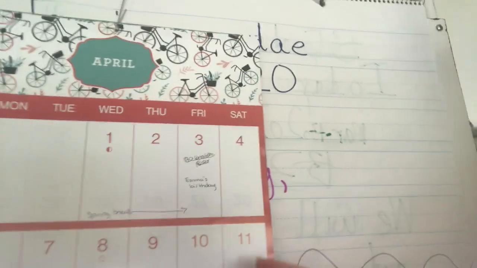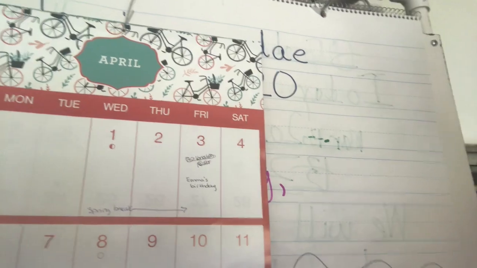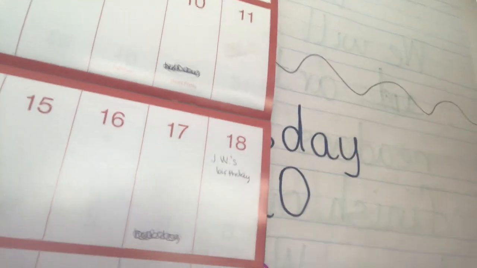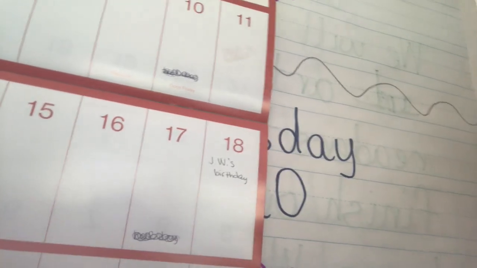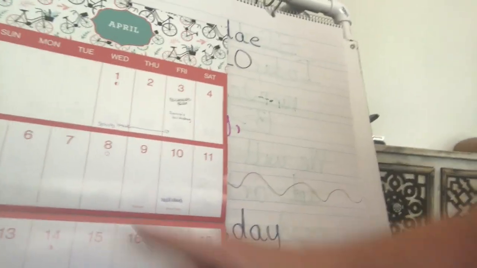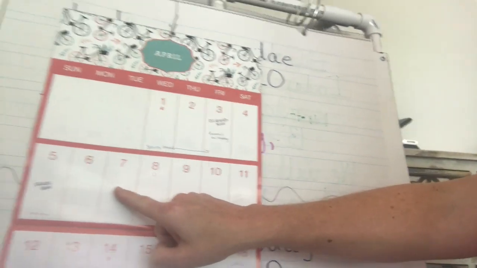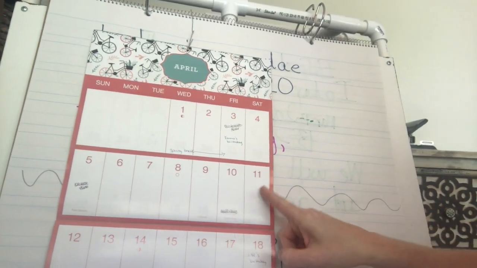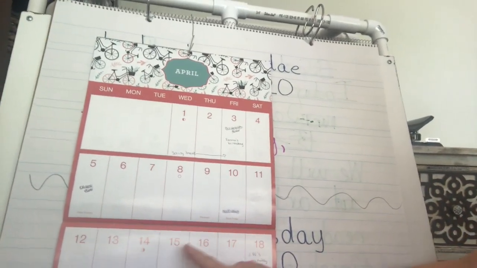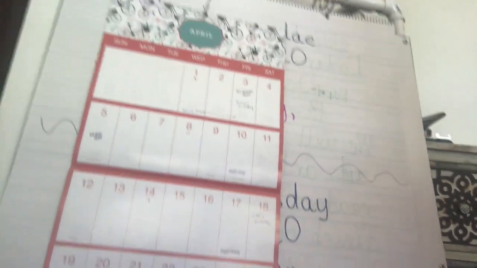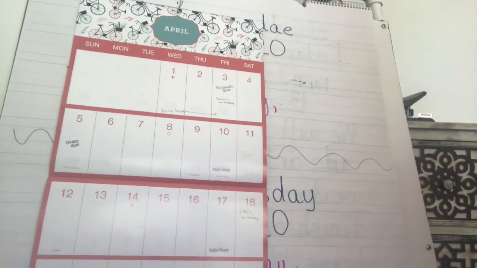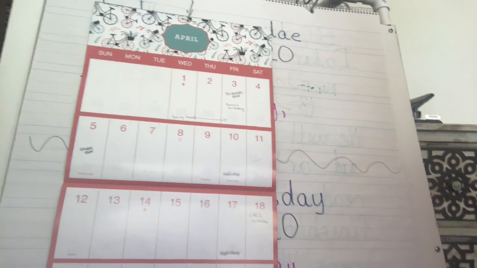Notice here I do have a couple things. I have Emma's birthday, which was April 3rd, which we did a birthday cake for her. And then we have one more birthday coming up in our class, and that is JW's birthday, April 18th. So we'll be celebrating it in just a little bit. So let's see how many days. If today is April 7th, let's count how many days we have until JW's birthday. How about that? Here we go. 1, 2, 3, 4, 5, 6, 7, 8, 9, 10, 11. So 11 days until we get to JW's birthday. All right. So let's use his to do a little counting there with 18.